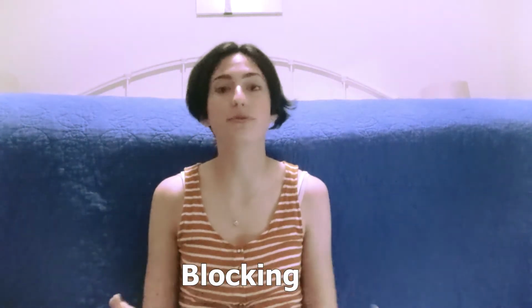Speaking of which, what is blocking? See that smooth transition there? But blocking is just the movements that we do on stage. And so if your director says that we're having a blocking rehearsal today, that means that they're going to be going scene by scene, talking about where your movements are at each point in the scene.